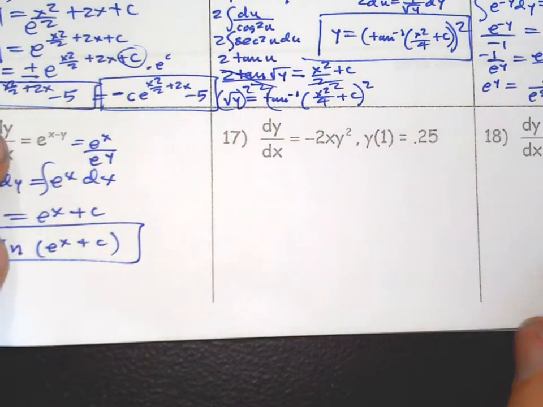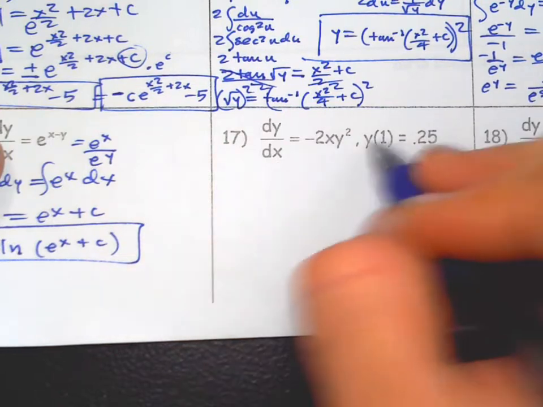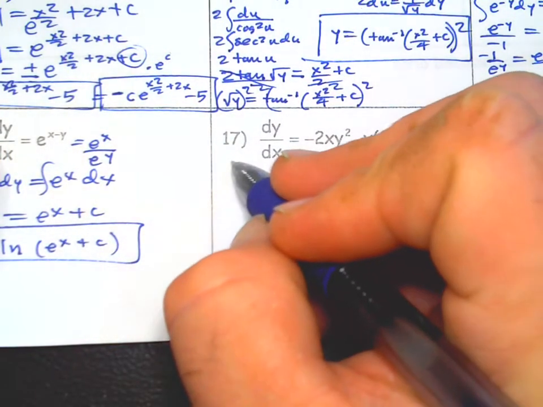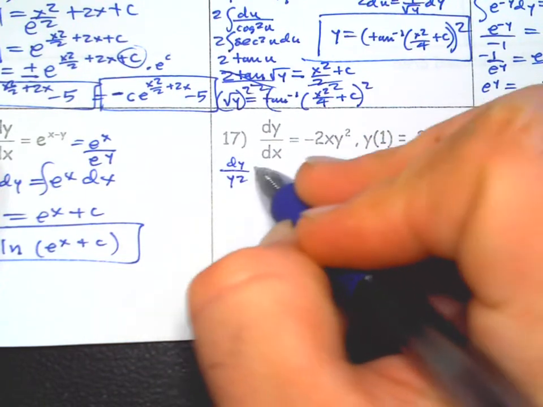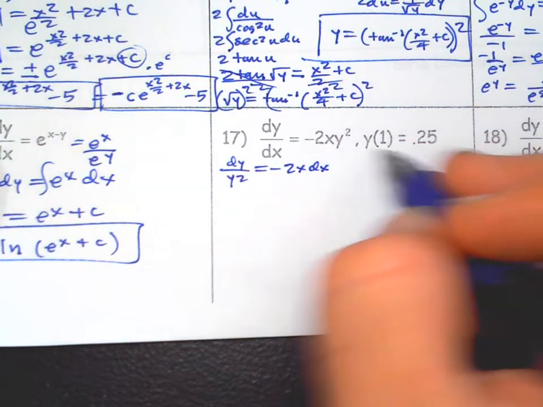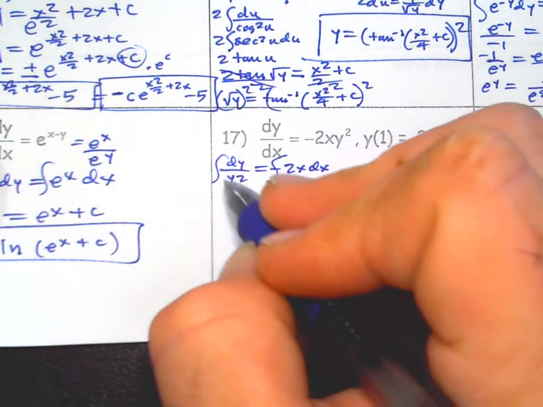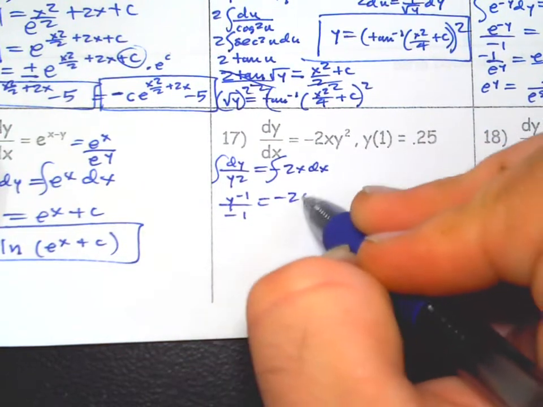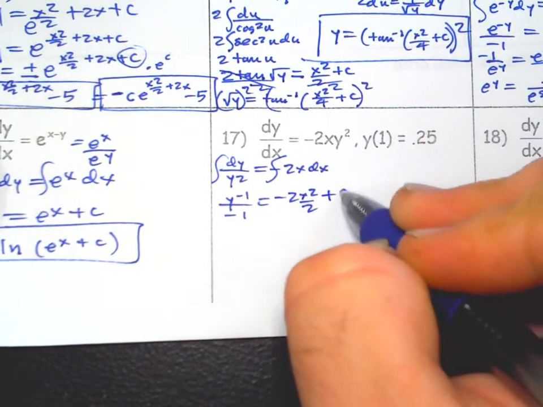17. Let's see. It says initial values, so we're going to find the c values, I guess. Okay, dy over y squared equals negative 2x dx. I usually leave numbers and negatives on the right side. So we're going to integrate both sides. So it's y to the negative 2, which is going to be y to the negative 1 divided by negative 1. Negative 2x squared over 2 plus c.